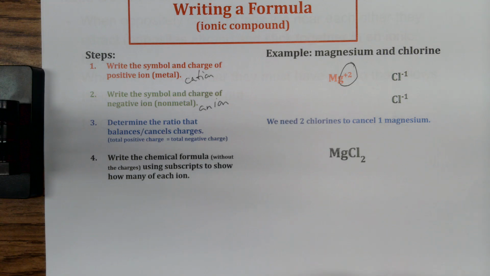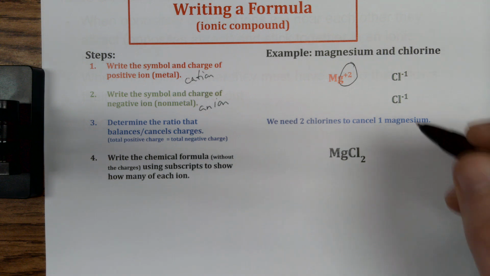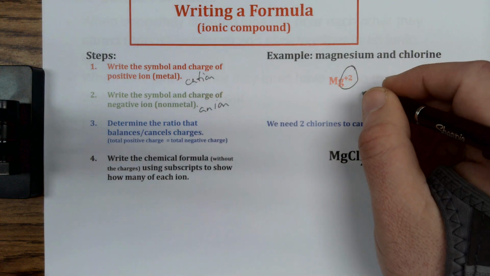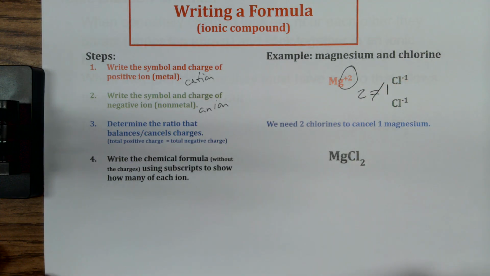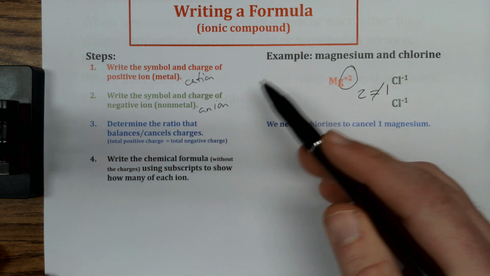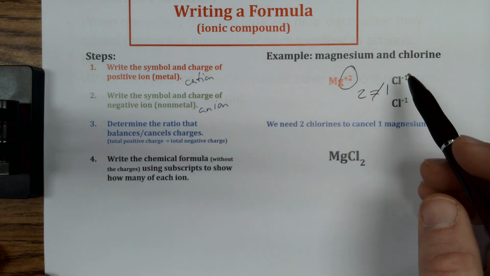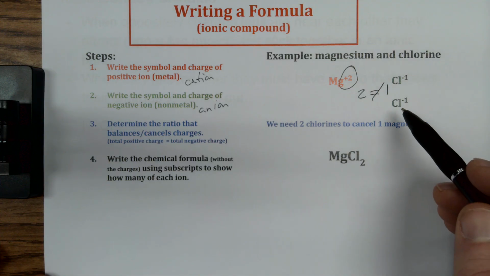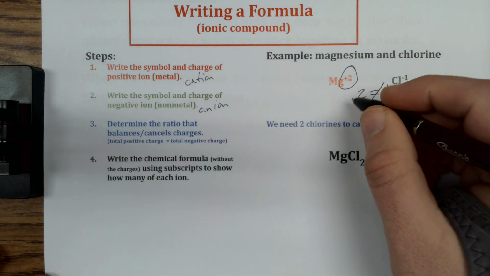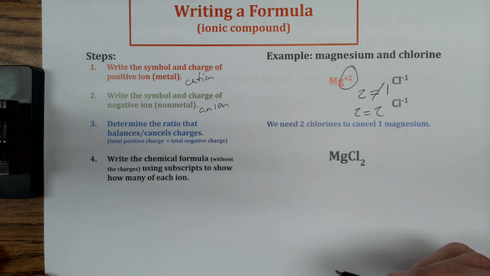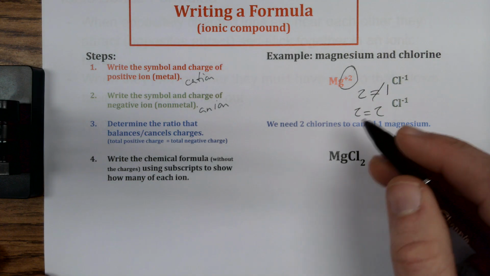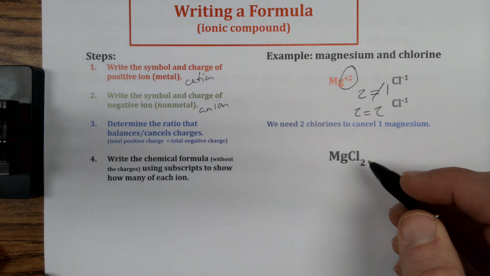Chlorine can only form a -1 ion. 2 does not equal 1. So I'm looking at my ratios now. 2 does not equal 1. I'm going to add one more chlorine. 2 equals 2. Then I'm going to rewrite it as MgCl2.